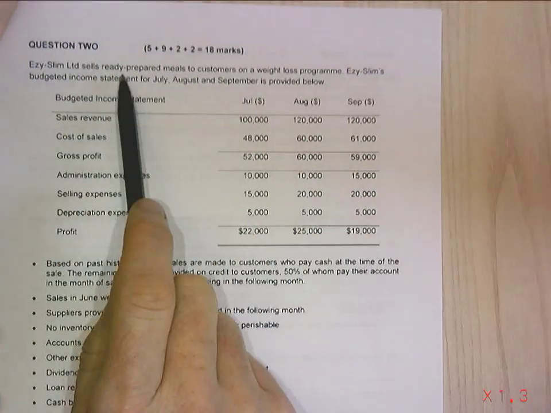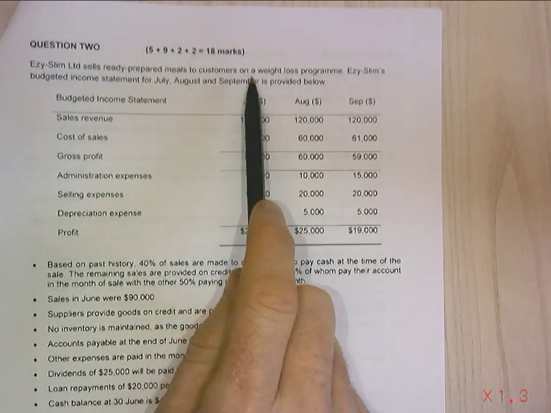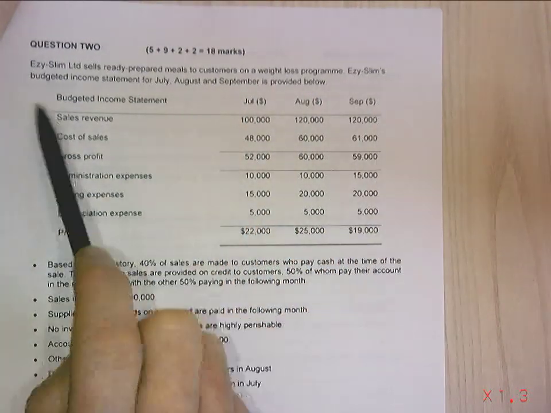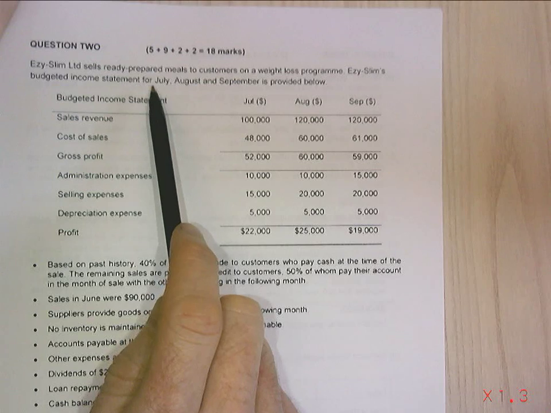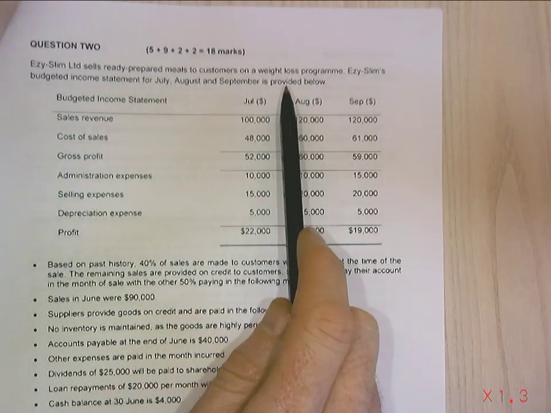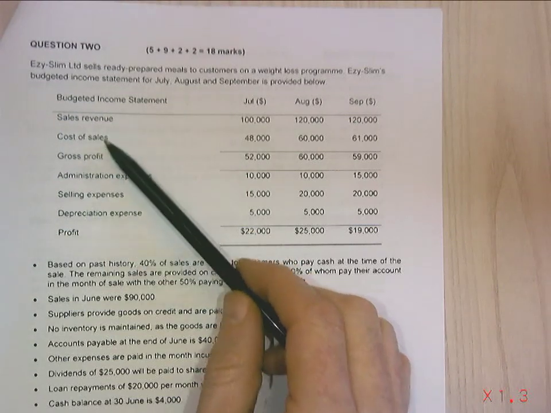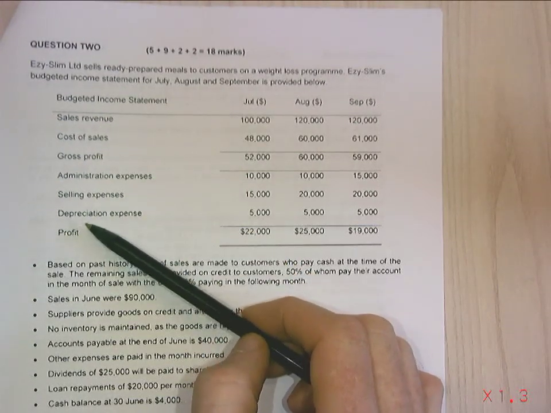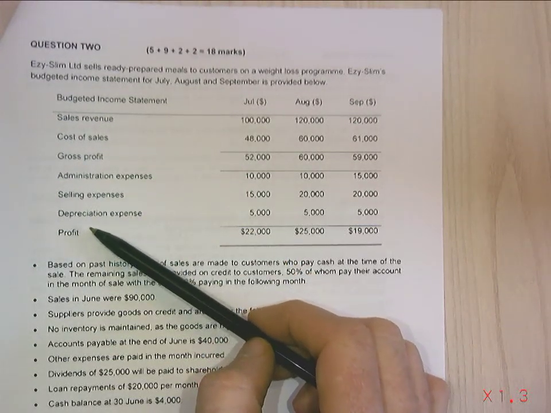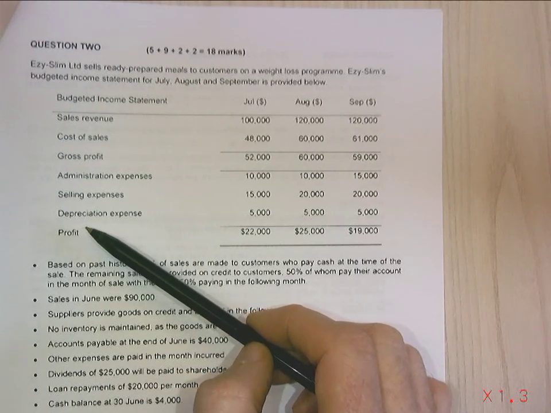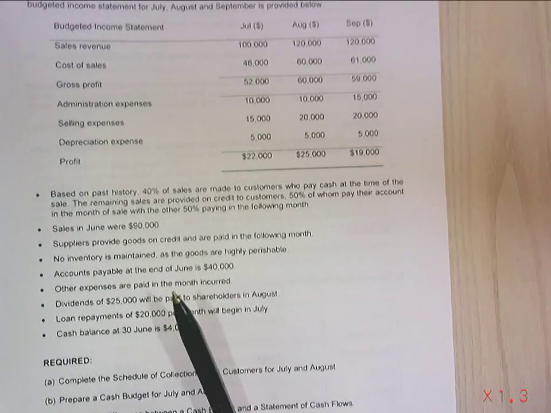Easy Slim sells ready prepared meals to customers on a weight loss program. Easy Slim's budgeted income statement for July, August and September is provided below. So we've got some items here. Some of them will be cash items, some of them will be non-cash items. And then it's telling me a little bit more information.